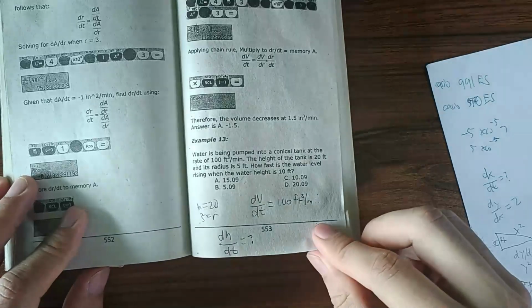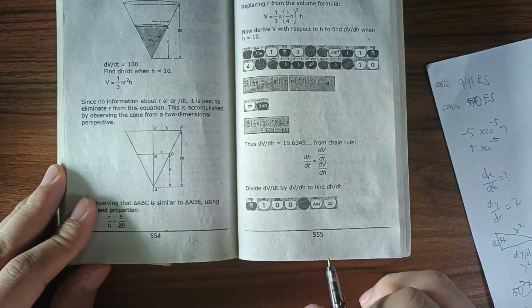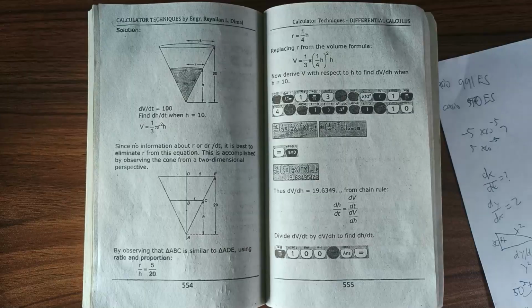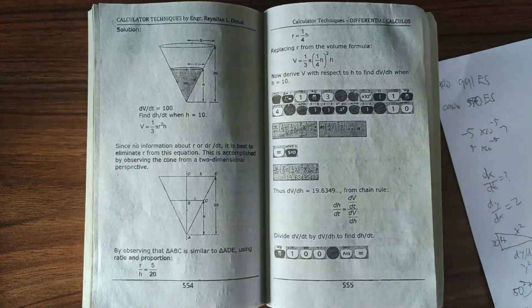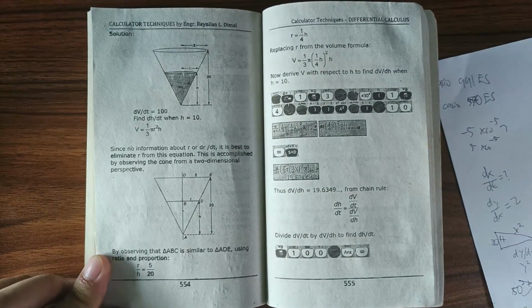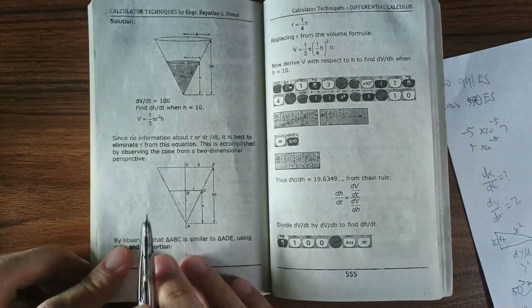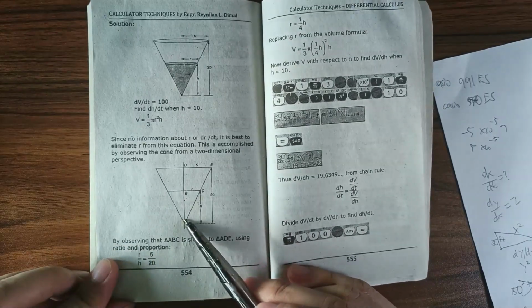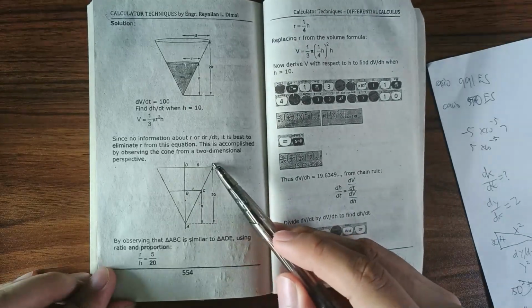Okay. So if we analyze this problem visually, you can observe that ABC is very similar to ADE.